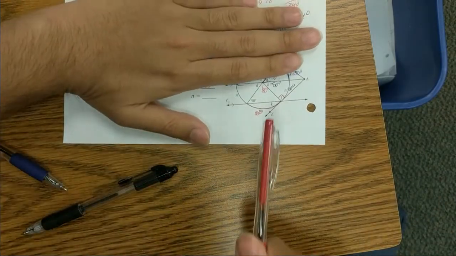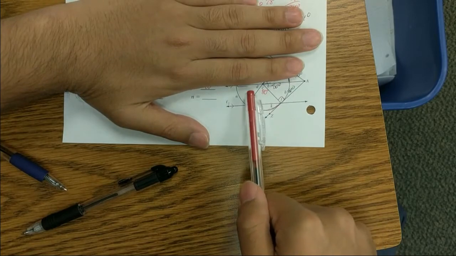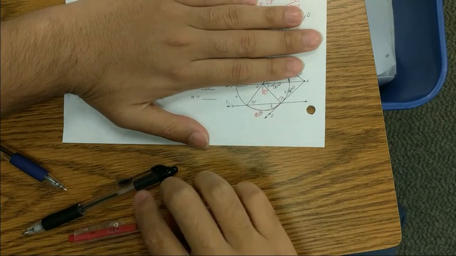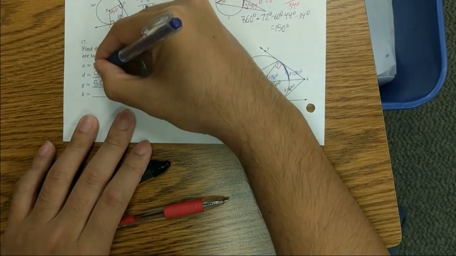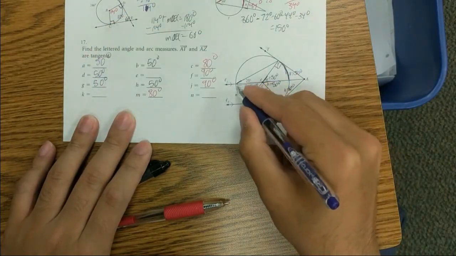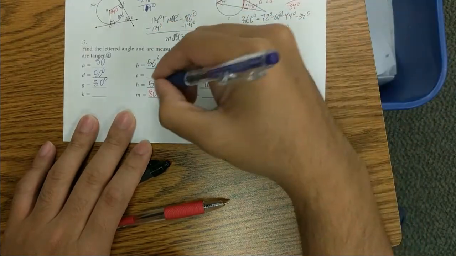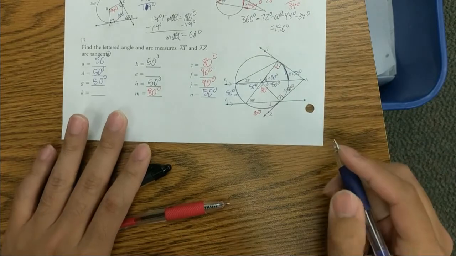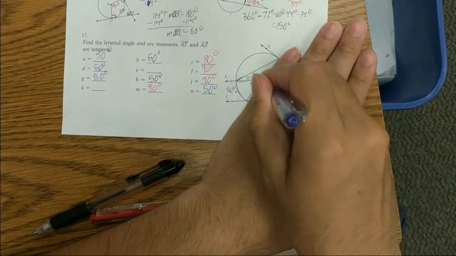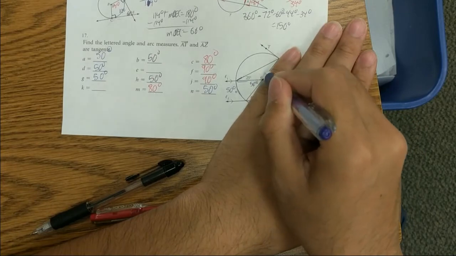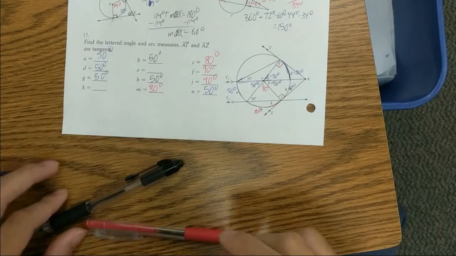And again, using the fact that these three angles form a straight line, 50 plus 80 is 130, so that leaves 50 degrees left over for letter D. And letter D's intercepted arc is called N, so those are equal in measure. Okay, letter E is supplementary to the 50-degree angle, so what plus 50 is 180, that'd be 130.